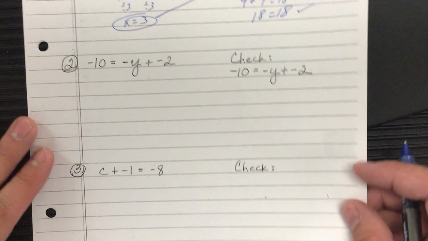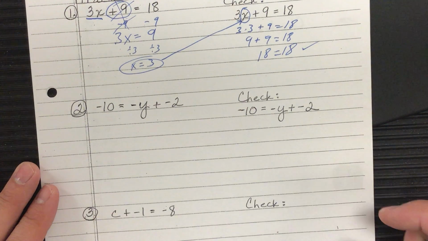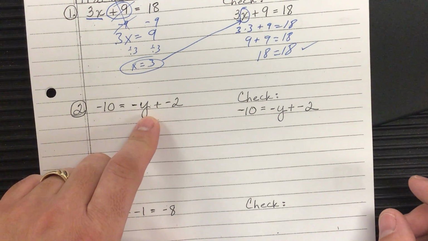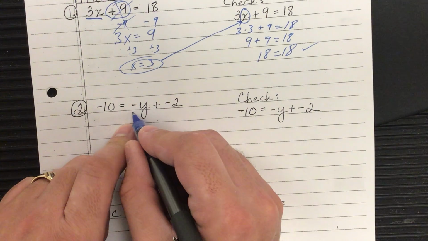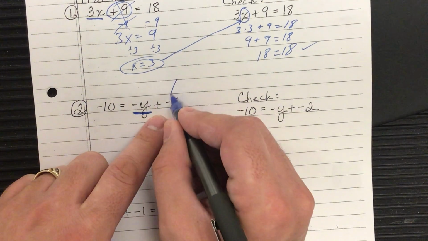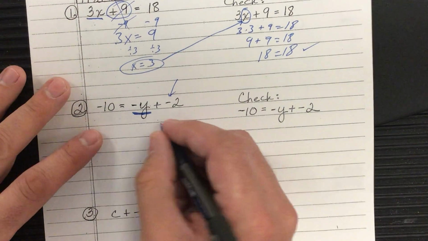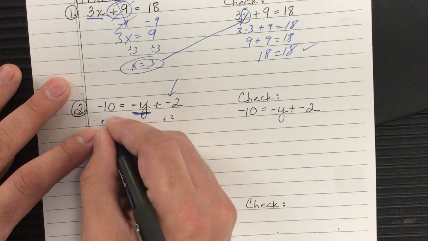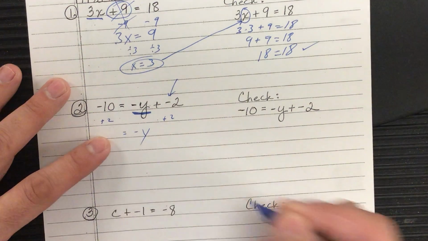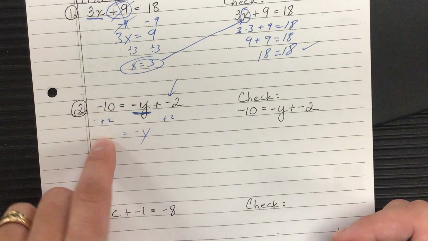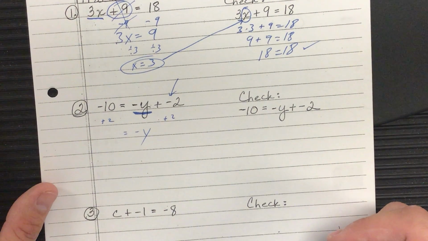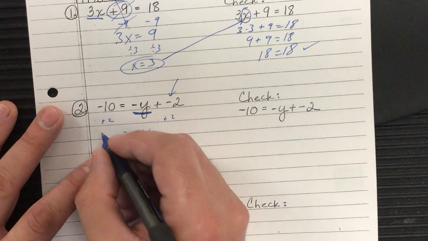All right, question 2. Again, I'm not going to touch this. I need to do the opposite of that. Positive 2. Add 2. What is negative 10 plus 2? Negative 8. Very good.